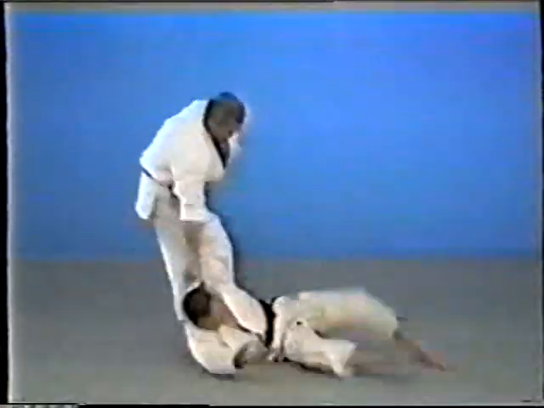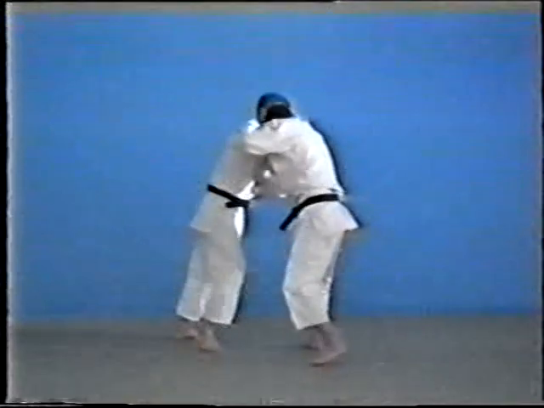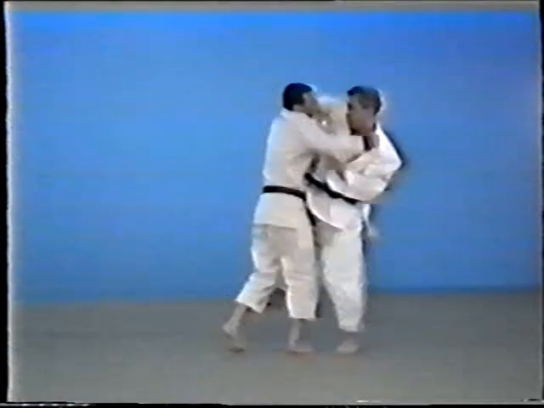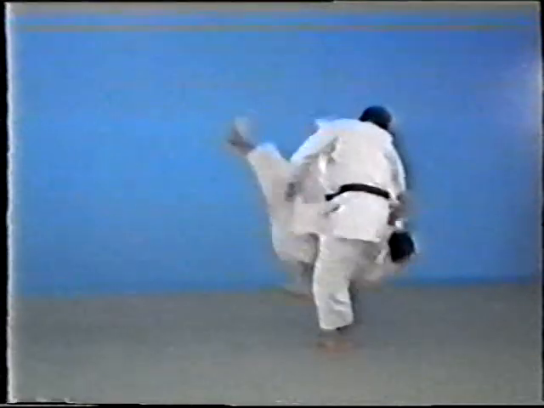Sasae tsurikomiashi made to look like o-sotogari. When o-sotogari is executed, your opponent defends by moving his weight forward in reaction. Turn your body at that moment, support with your foot as you throw.